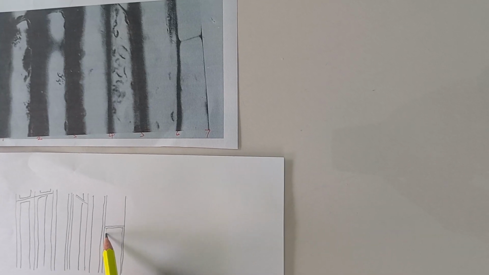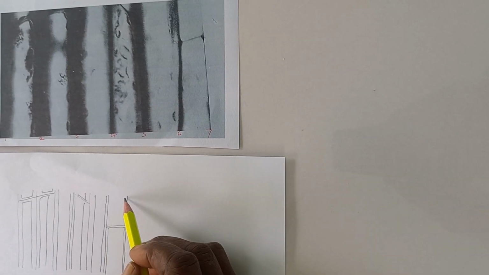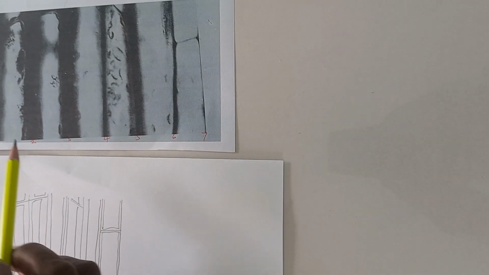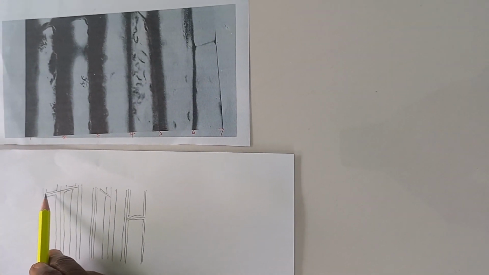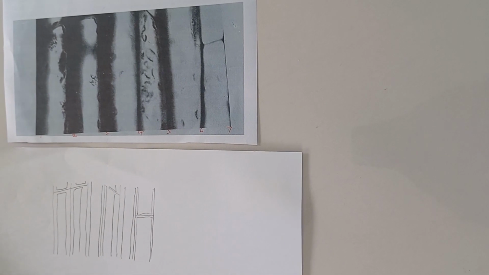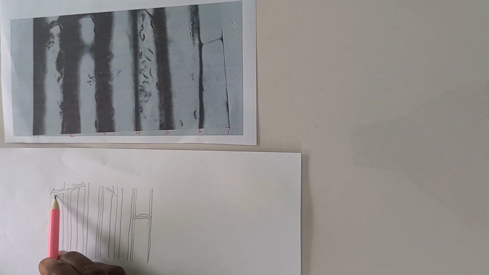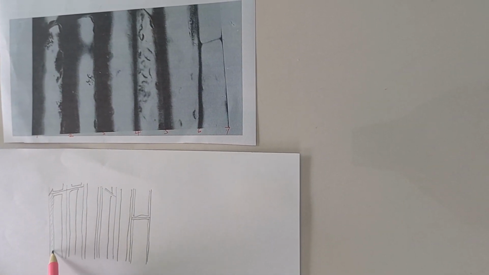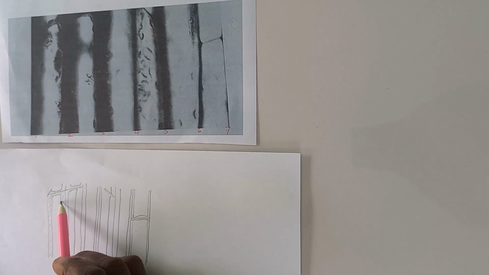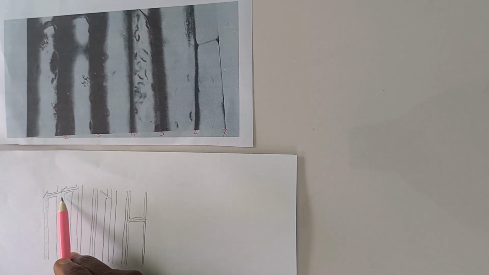Thin wall, thin wall, thin wall. So that is it. One is here. I just want to shade it. We don't shade in biology, but just because it's a demonstration, we want to shade.